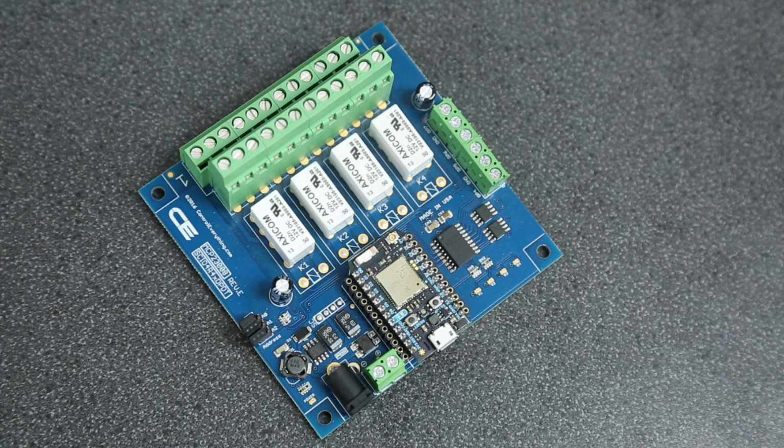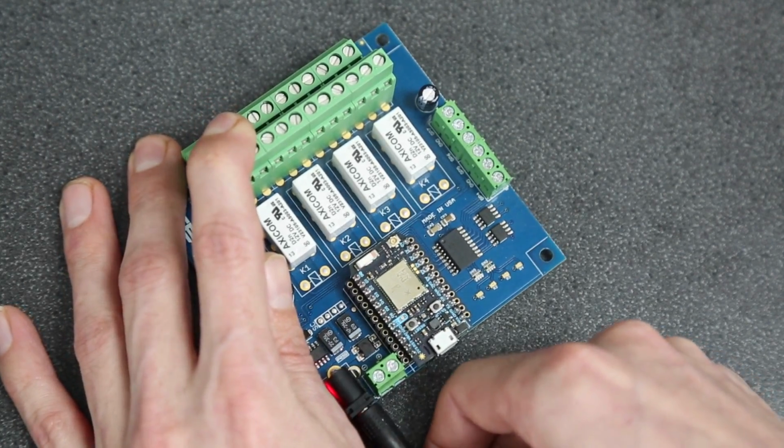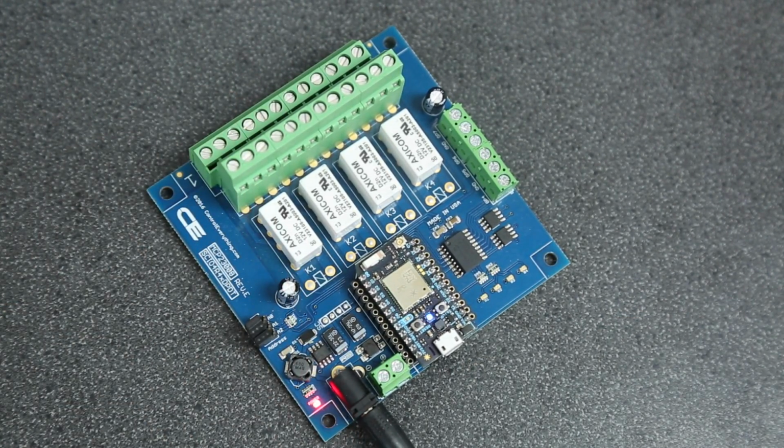controllers. After you've inserted your Particle Photon module into your relay controller, apply a regulated 12 volt DC power supply source. After applying power, you should see a blue flashing LED on the Particle Photon module and a red power LED on the relay controller itself.